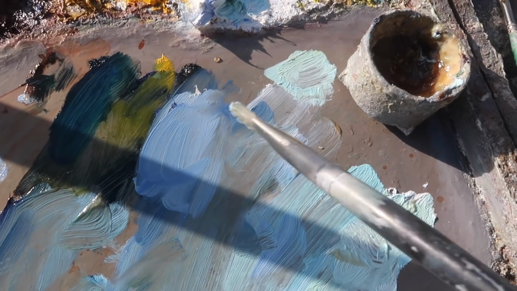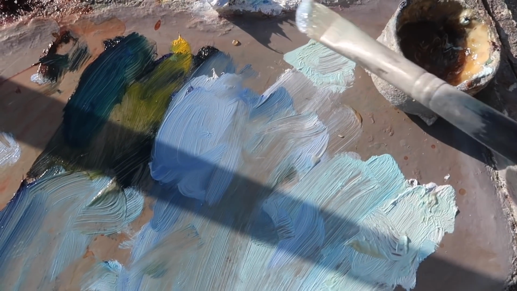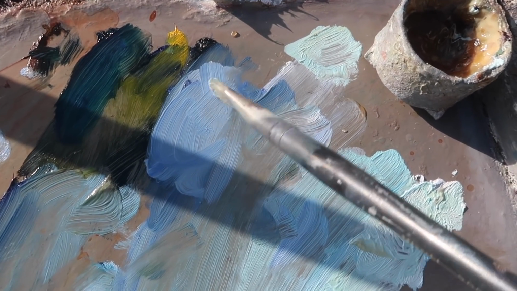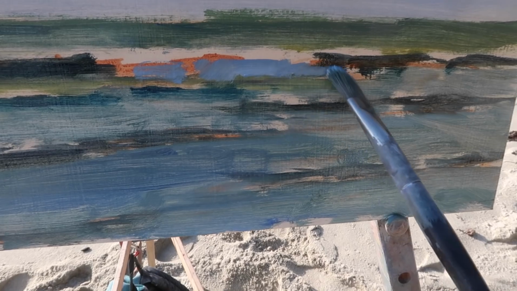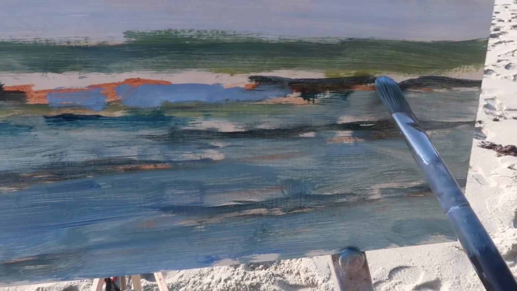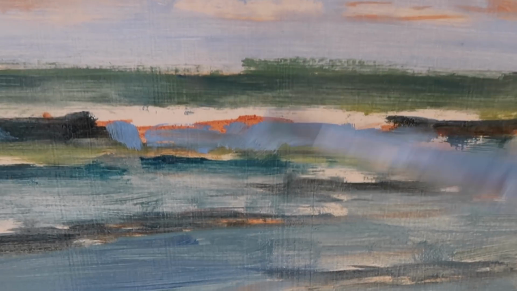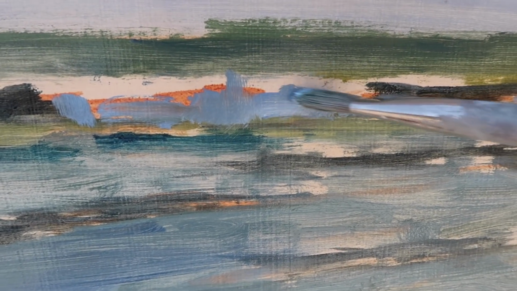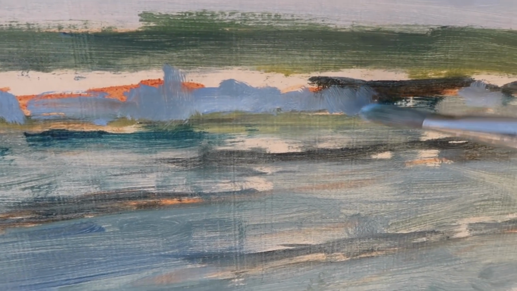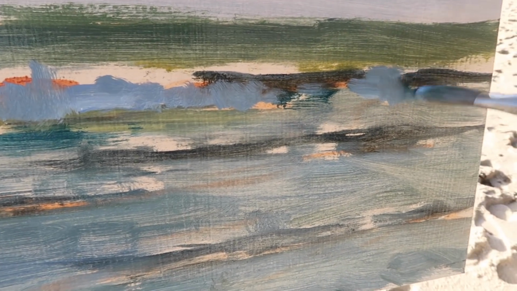Okay, next I'm mixing up a portion for the white water that's in the shadow, and I'm just using ultramarine and titanium white. The application is going to be somewhat random as usual. Trying not to be too careful. I want there to be a really strong pop of light on the top of this wave. I'm going to lighten this mix up a little bit here.